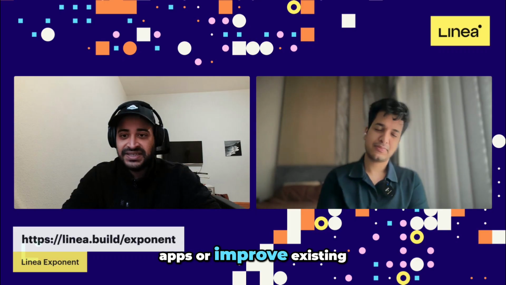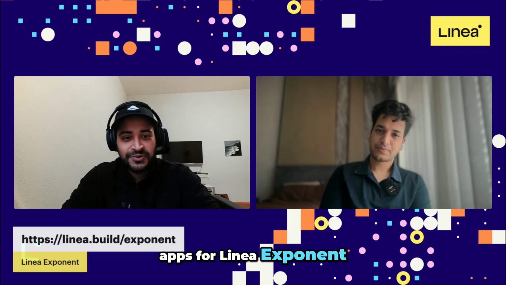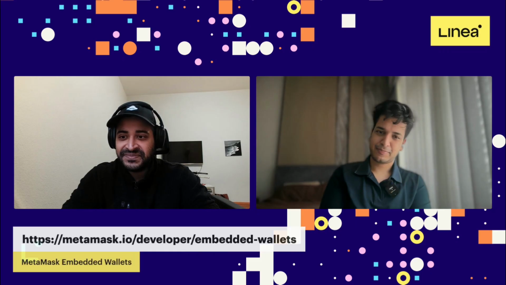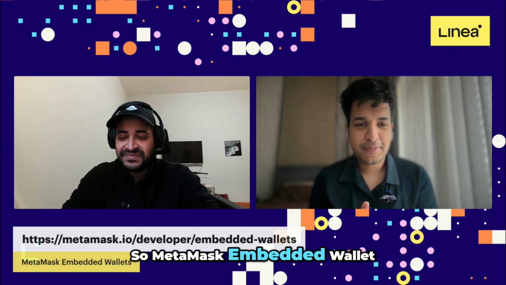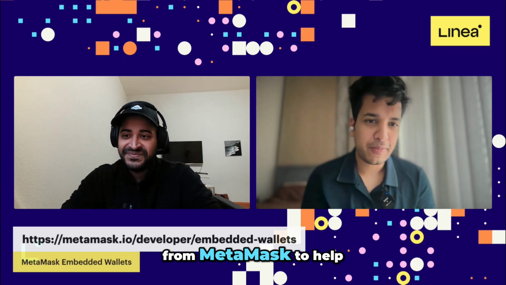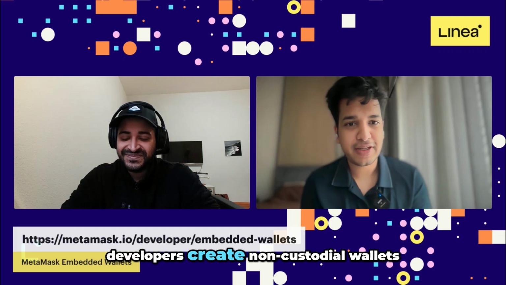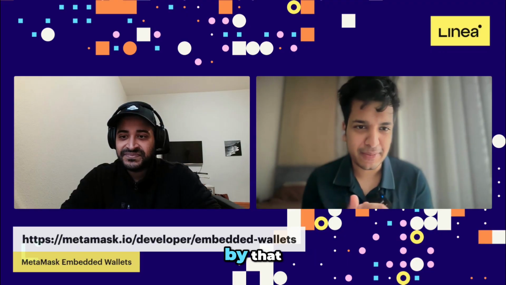But yes, for those of us wanting to build new apps or improve existing apps for Linea Exponent, could you please introduce us to MetaMask Embedded Wallets? Definitely. So MetaMask Embedded Wallet is a new offering from MetaMask to help developers create non-custodial wallets within their applications itself. So let's talk about what exactly we mean by that.